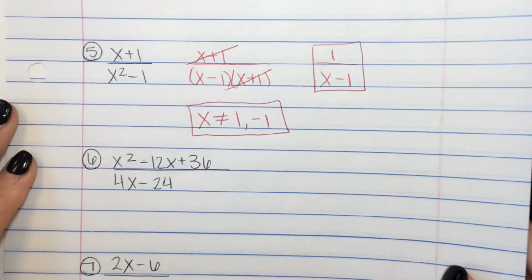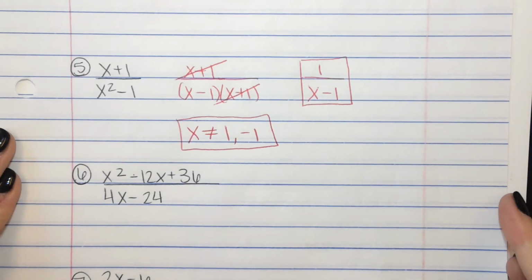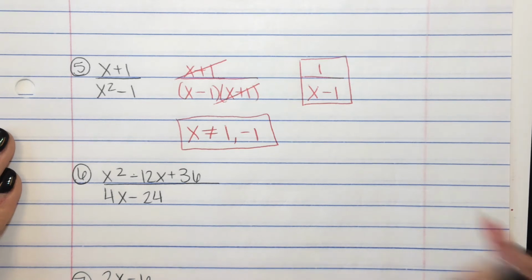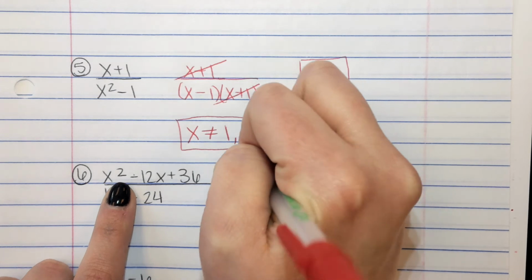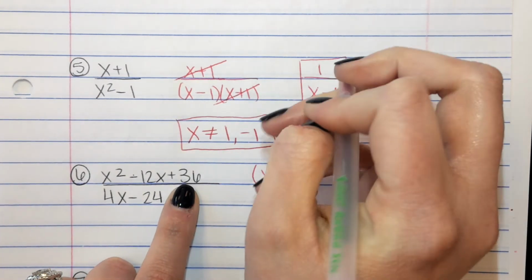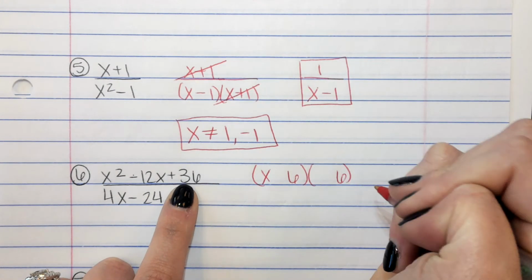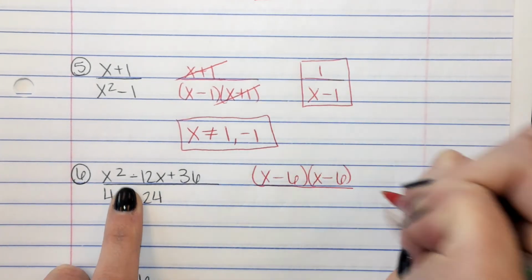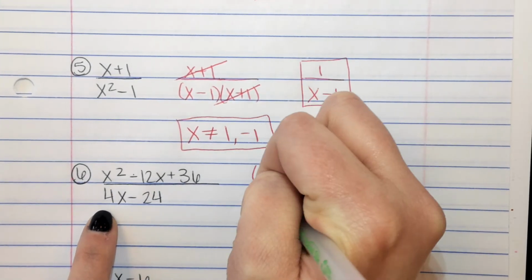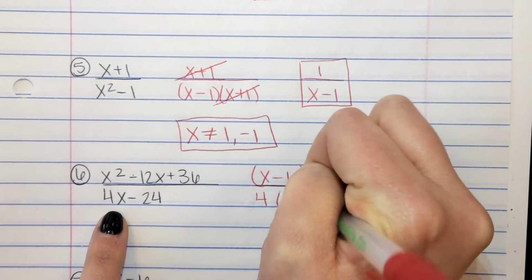Okay. Number 6, we have x squared minus 12x plus 36 over 4x minus 24. All right, so let's factor the top. Let's see. Multiplies to give me 36 and adds to give me negative 12, so that's going to be x minus 6 and x minus 6. On the bottom, my GCF is 4, and that leaves me with x minus 6.